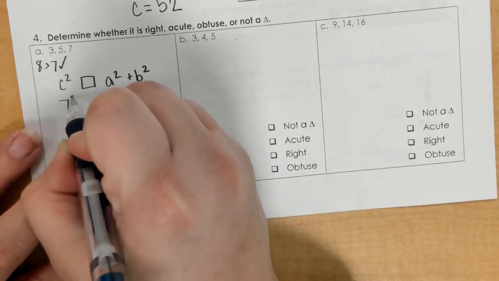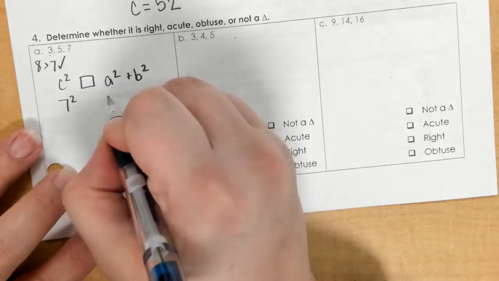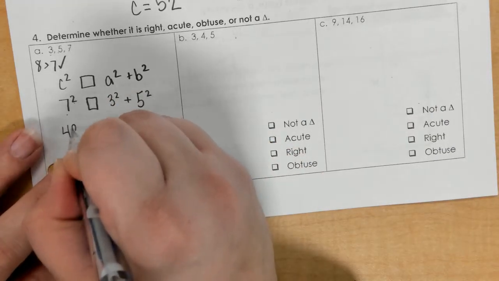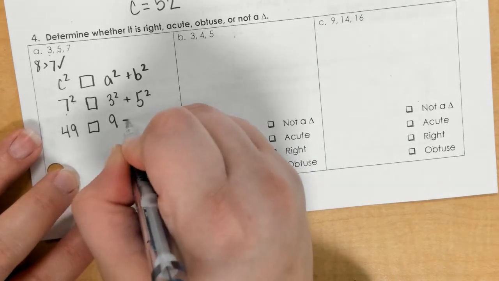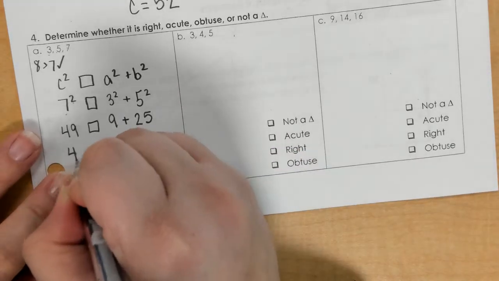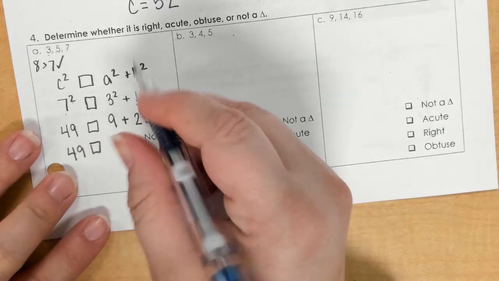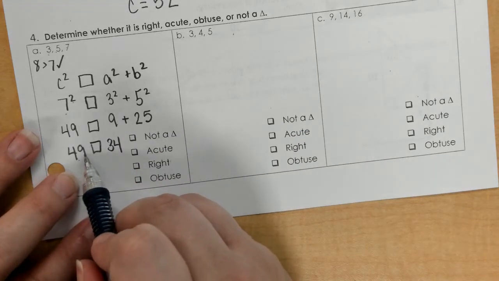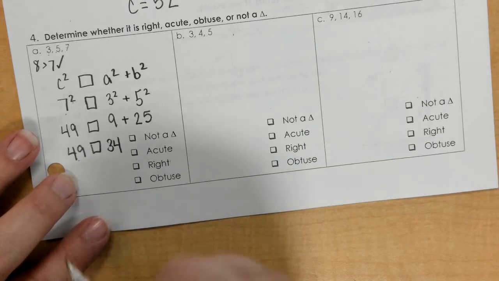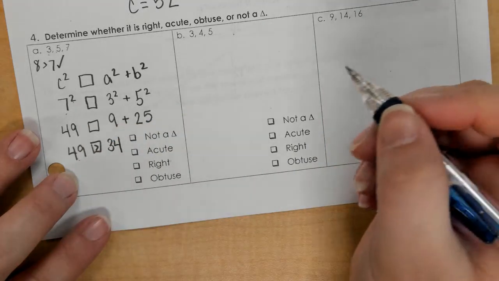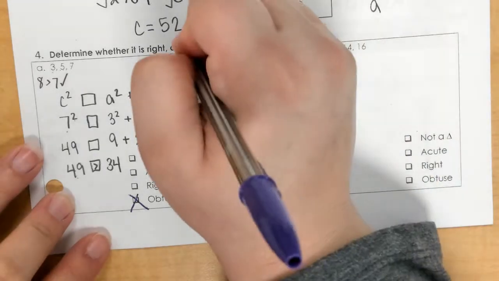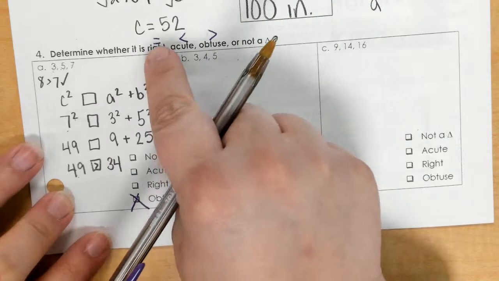So C is 7 because that's your largest side. A is your smallest, and then B is the middle one. So I have 49, 9, and 25. And 9 and 25 make 34. So I need to know, is 49 less than, greater than, or equal to 34? Well, it is greater than. Okay, greater is obtuse. So greater is obtuse, less than is acute, and right is equal to.